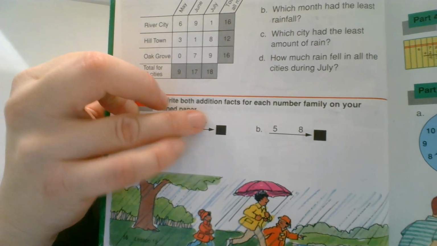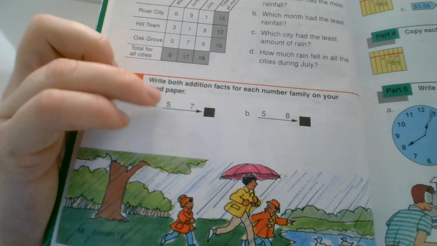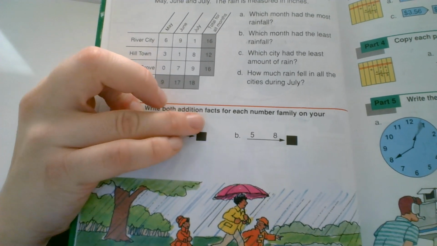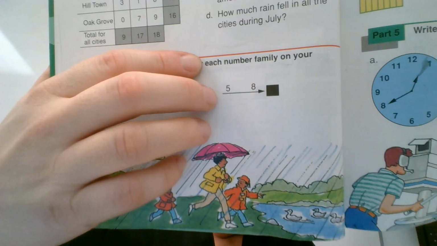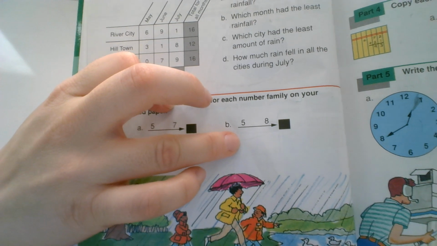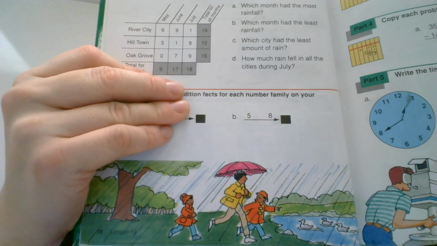The first fact goes forward along the arrow. All right, so I have 5, 7, blank. 5 plus 7 is 12. Now I need to write another number sentence. 7 plus 5 equals 12. Next fact, 5 plus 8 equals 13. I can say 8 plus 5 equals 13.